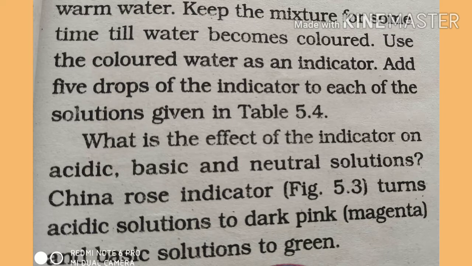Now see, when we make the China rose petal solution, its original color is a very faint pink. When it is added into the acid, it turns dark pink or magenta. And when it is added into the base, then it turns green.